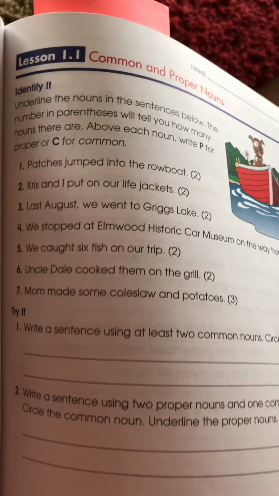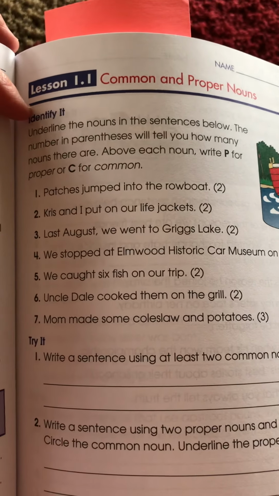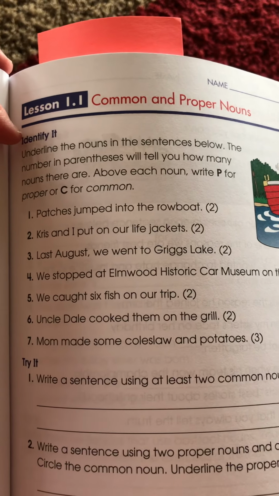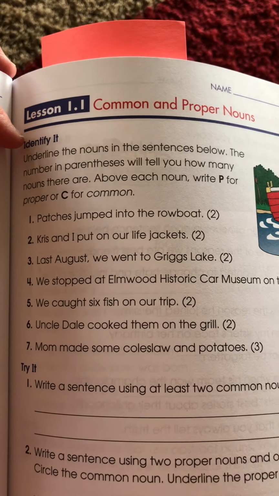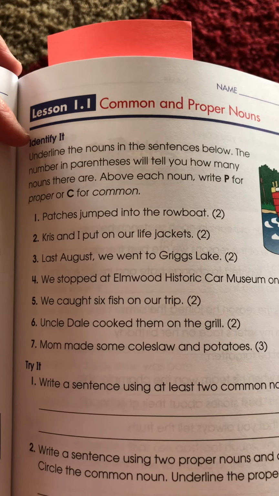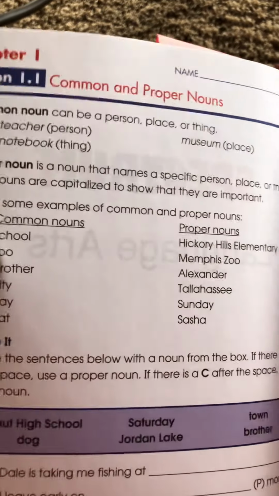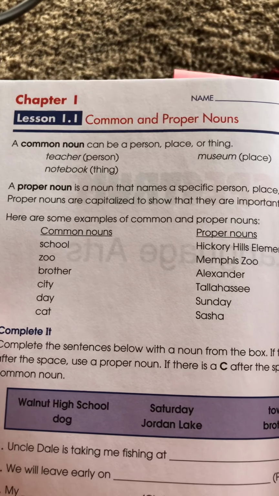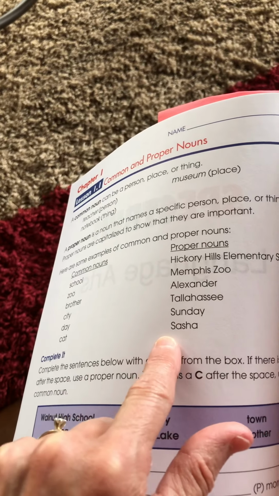Okay, the directions on this one say, underline the nouns in the sentence below. The number in parentheses will tell you how many nouns there are. Above each noun, write P for proper and C for common. Now over here, it told us that common nouns were just commonplace things, teacher, notebook, museum. And proper nouns were names of those places.